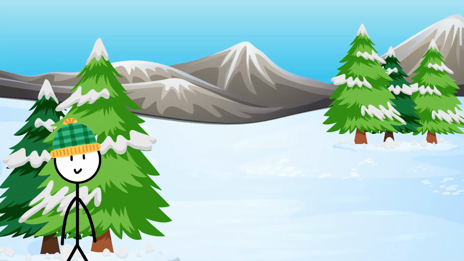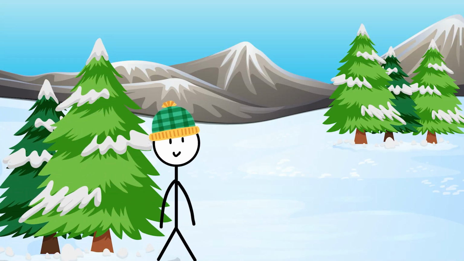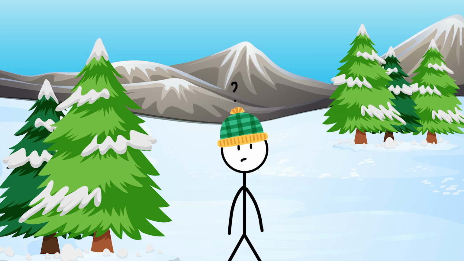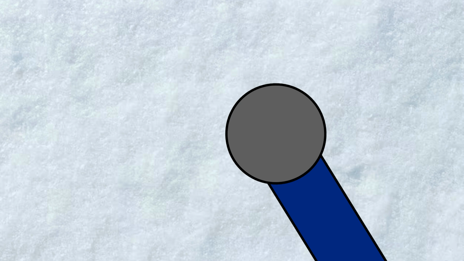It's the dead of winter. You're walking along a snowy trail, minding your own business, and suddenly, something comes hurling at you, striking you square on the chest. As you wonder where that snowball came from, you look down at your palm and see the shape of a singular snowflake.